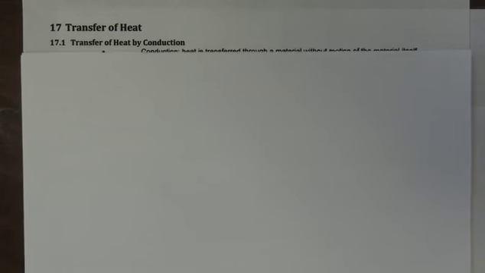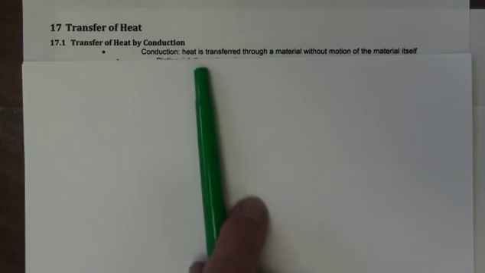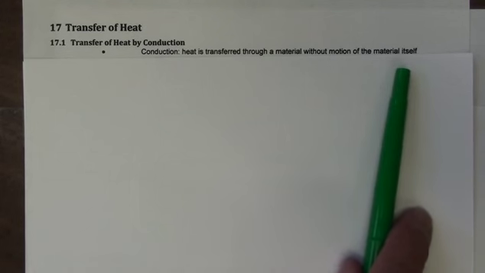In order to do that, we're going to look at this transfer first by conduction. It turns out that heat is transferred by three methods from one place to another: conduction, convection, and radiation. The first of these is by conduction, and we're generally familiar with what it means to conduct heat. Conducting heat, the heat is transferred through the material without motion of the material itself.